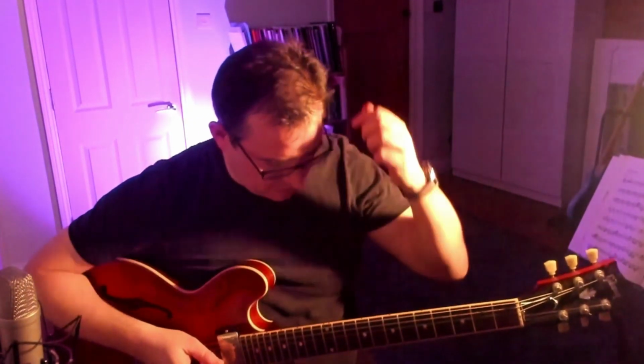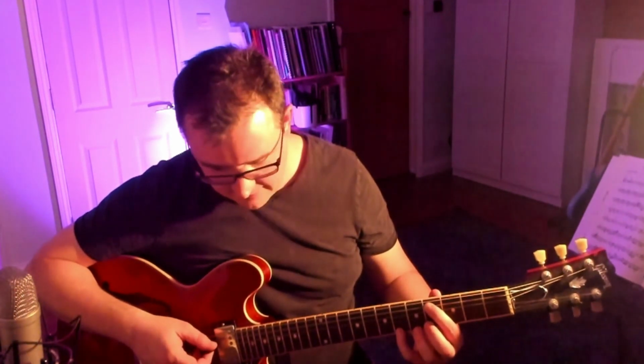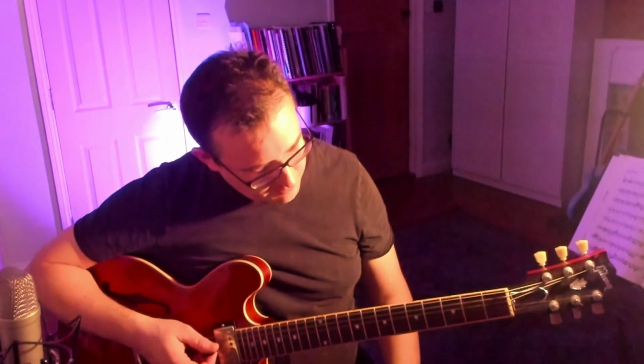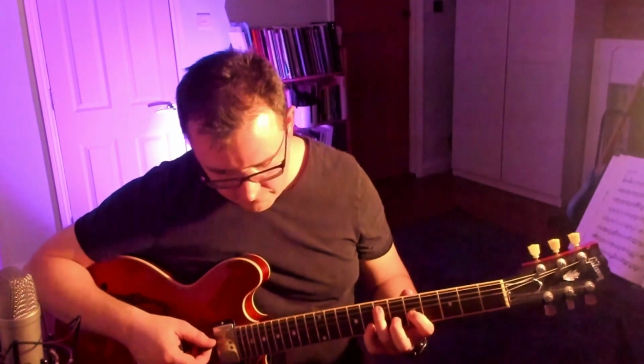Really nice, I think. If we look at the cascade intervallically in two parts, then actually what we're doing is going between the third and the sixth, or a 10th and a 13th, which is really nice. I'm tending to look at things now increasingly in terms of two-part counterpoint. I find that really useful on guitar, and then you can always populate the middle voices as you wish. And this is really cool for solo jazz guitar, as well as attempting to pastiche Baroque music.